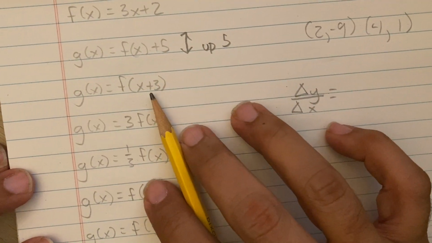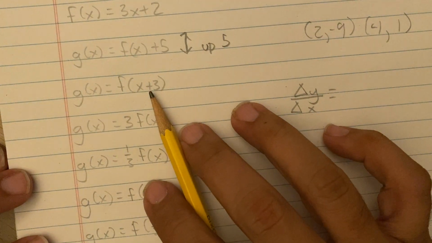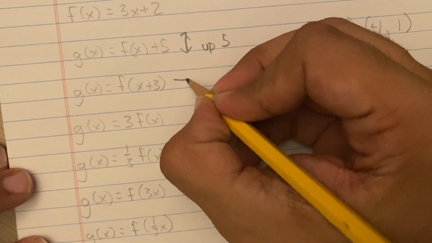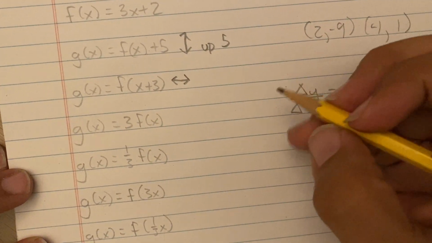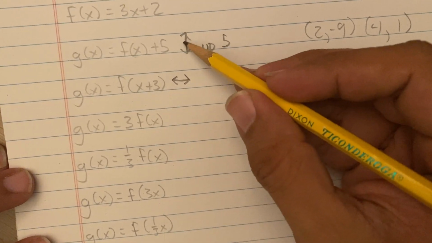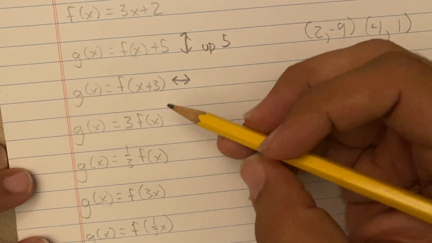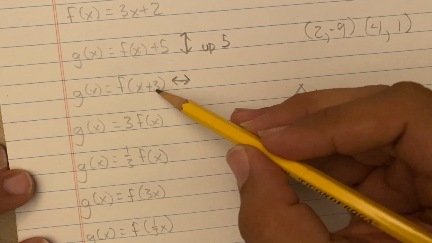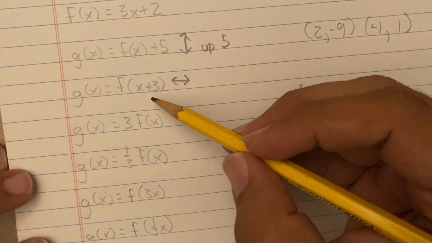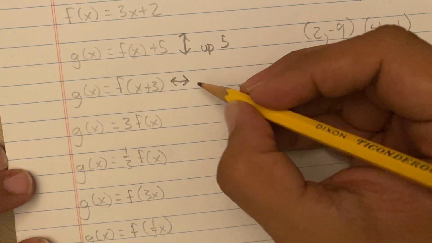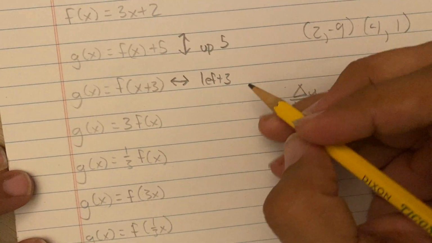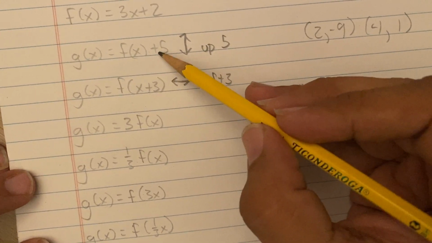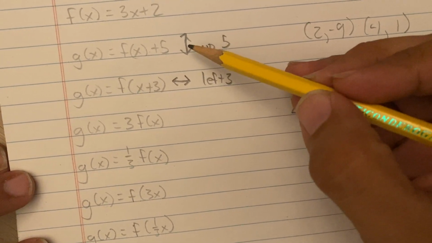Now, here, it's inside of the parentheses, meaning it's controlling the horizontal. So not only is it doing the opposite orientation, it actually is going to be doing the opposite of what you think it's doing. So you might think plus 3 means move to the right, but it's doing the opposite of what you think. So this would actually make it move to the left 3. So inside the parentheses controls the horizontal. Outside of the parentheses controls the vertical.